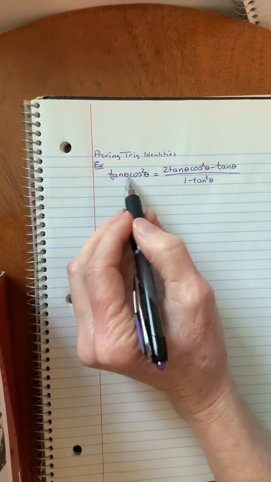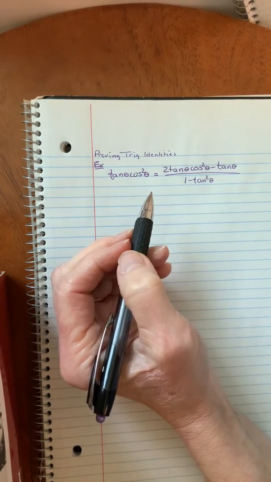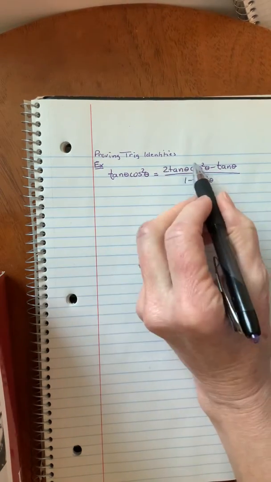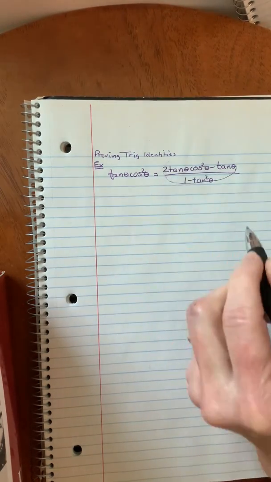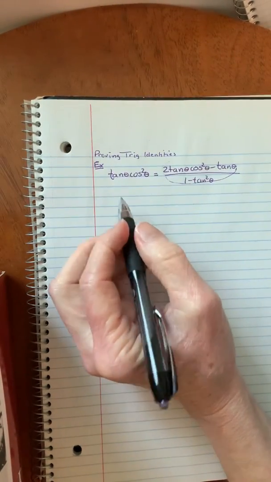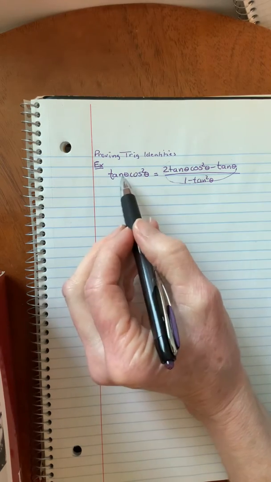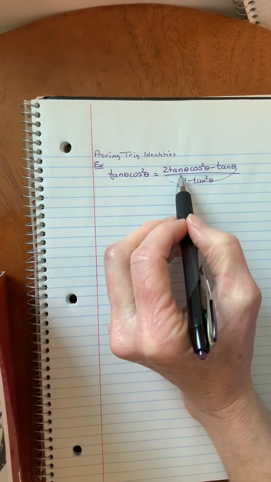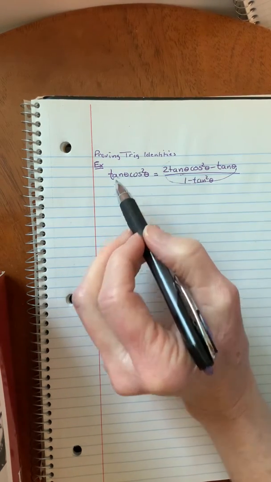Step 1, I need to look and see which side I think is more complicated. Well, I really think that one looks a whole lot more complicated, so that's the side I work on. The second thing I want to do is make sure that I save what I can from this so that it looks like this.